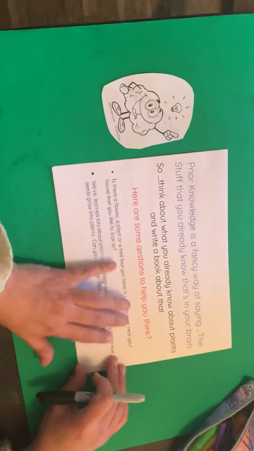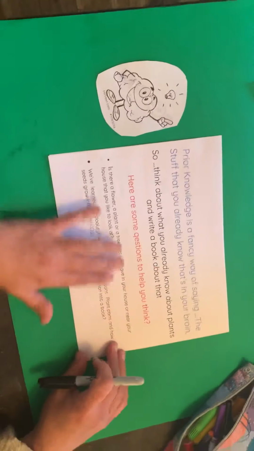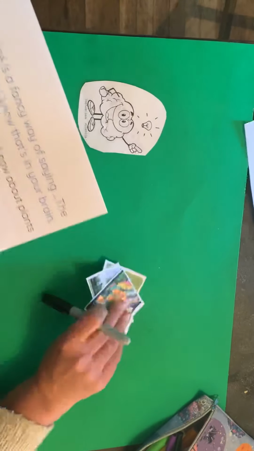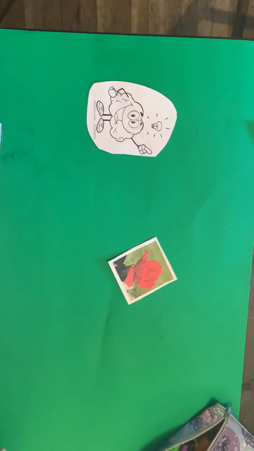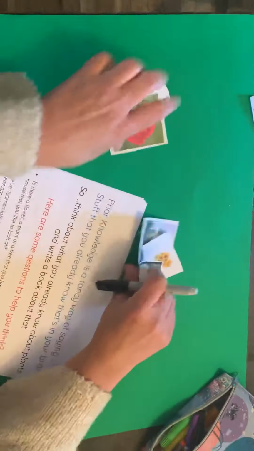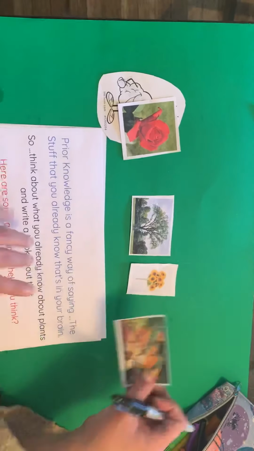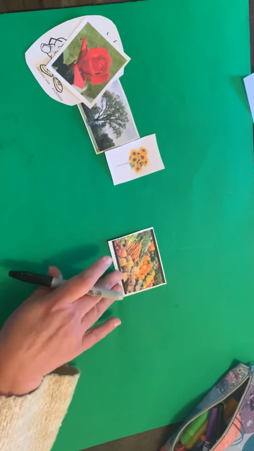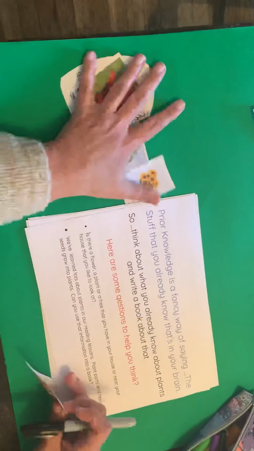So here are some questions to help you think. Is there a flower, a plant, or a tree that you have in your house or near your house that you like to look at? Okay, so maybe you know lots about roses. Maybe you know lots about trees. Or maybe you know lots about sunflowers. Or maybe you know lots about the vegetables that are in the grocery store, and you know lots about planting them. Okay? So what are some things that you might know a lot about and that you think you could write a book about? Okay?